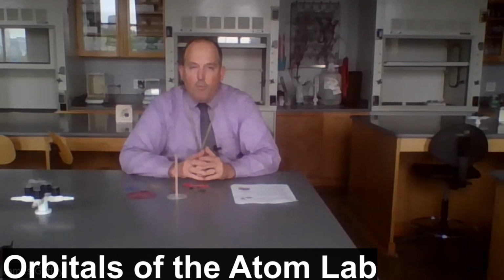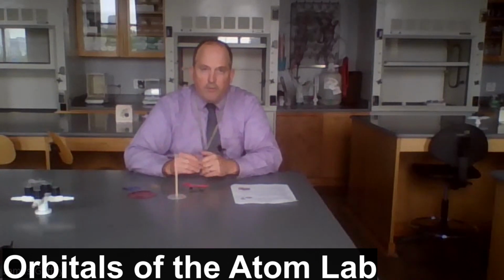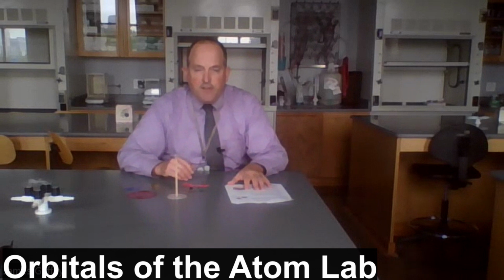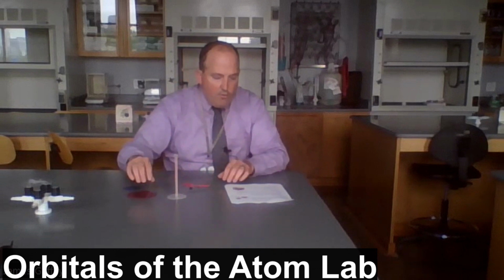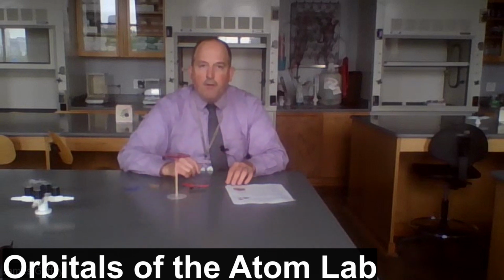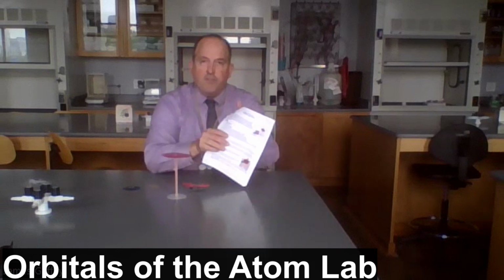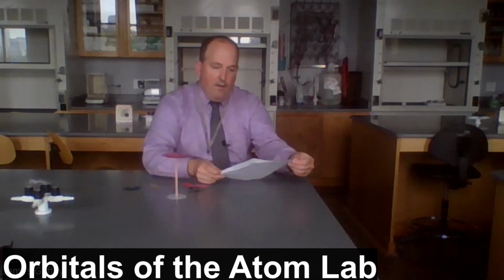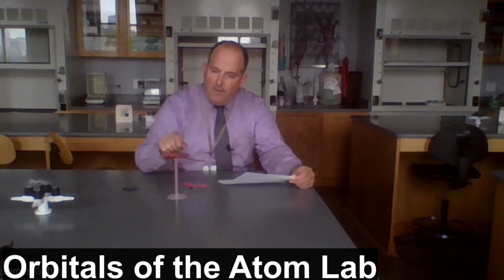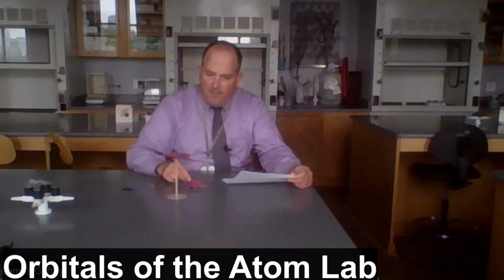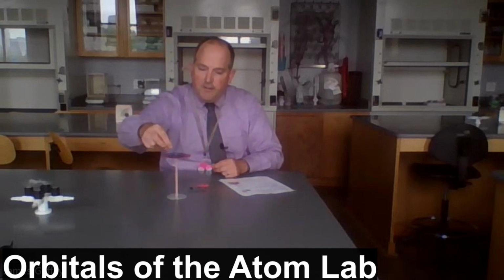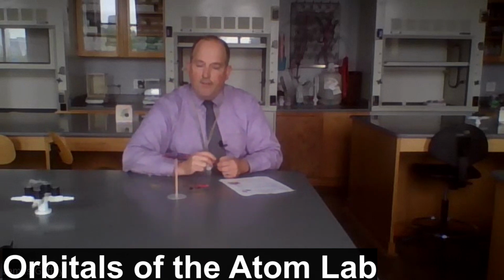The idea of this lab is that we're going to just represent the atom and its orbitals in a way that we can. This is a limited model, but it's a way to get hands-on with understanding model construction. So the first thing we're going to do is set our red plastic circle on top of the stick and post. And you can follow along with your handout here. This larger red circle is going to represent the 2s orbital, and the smaller blue circle will sit on top of that, is going to represent the 1s orbital.